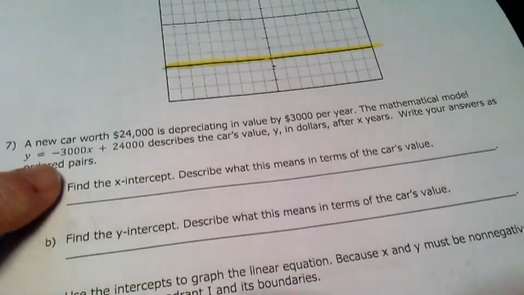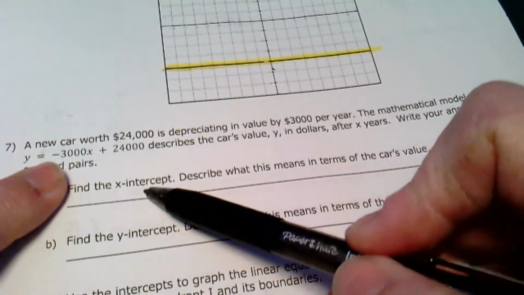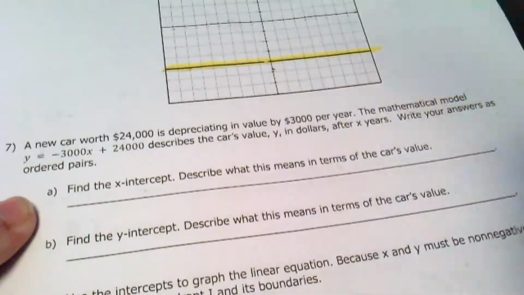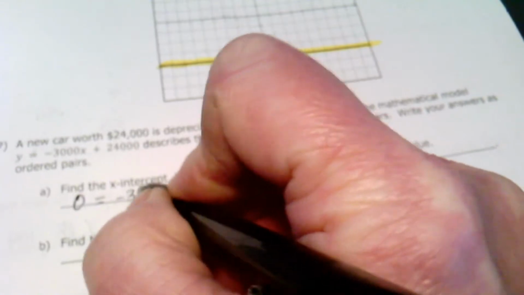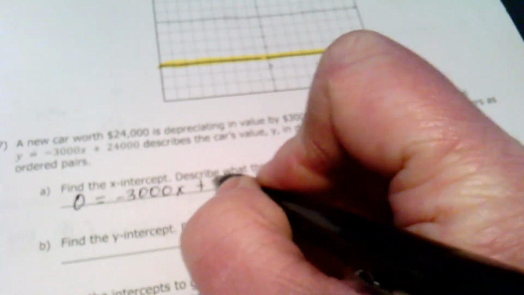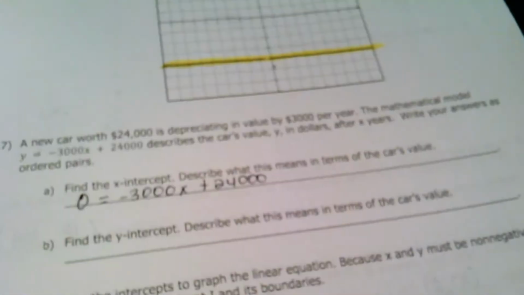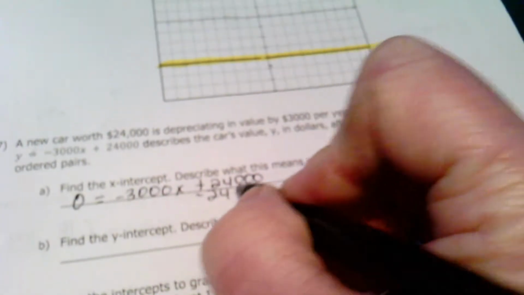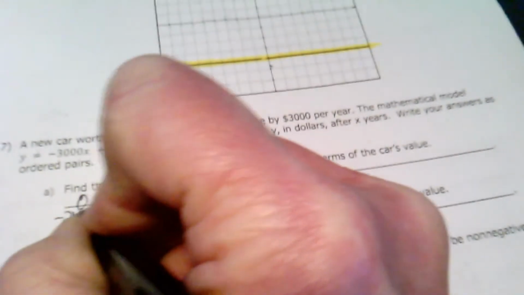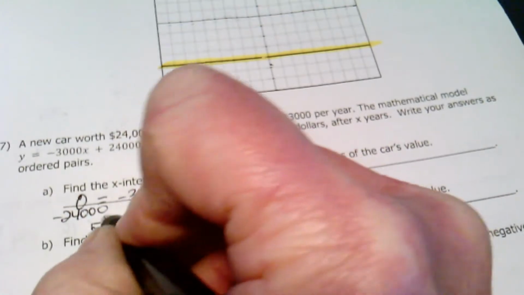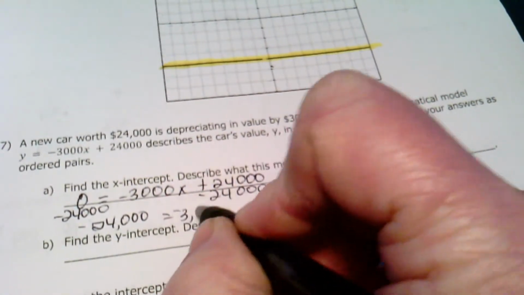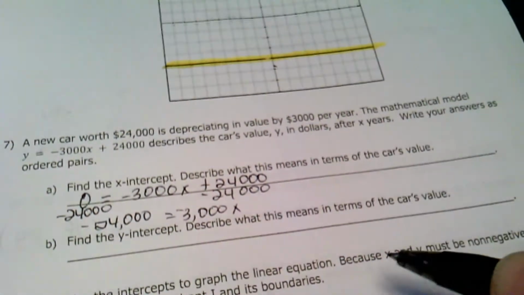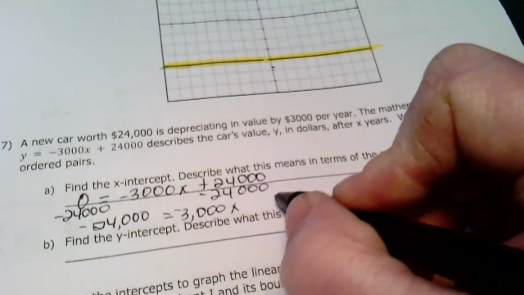All right, so here's our equation. To find the x-intercept, we would set our y to 0. And then we would solve for our x. So we're going to subtract 24,000 from both sides. And then we'll solve, and that comes out to 8,000.